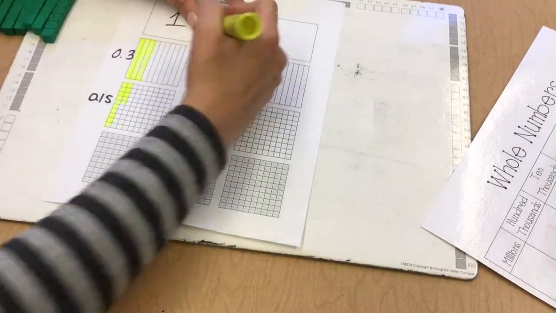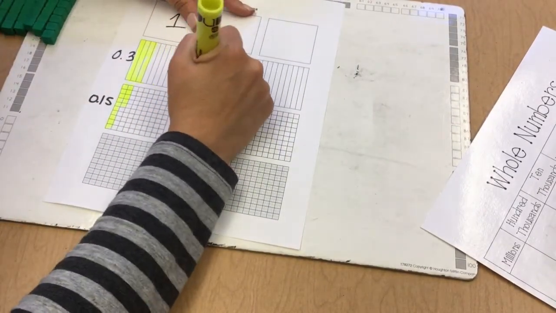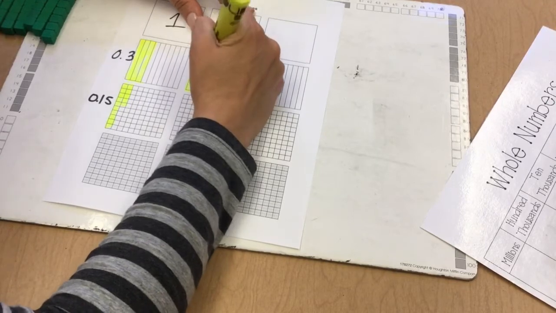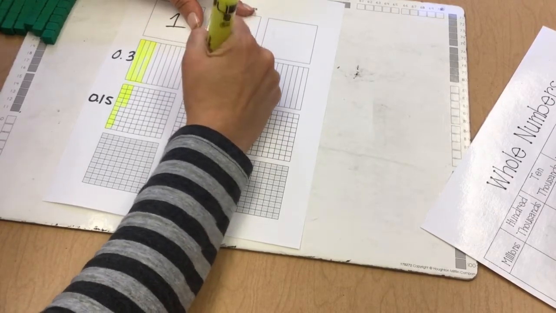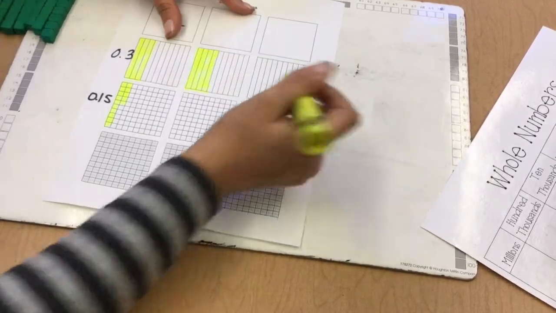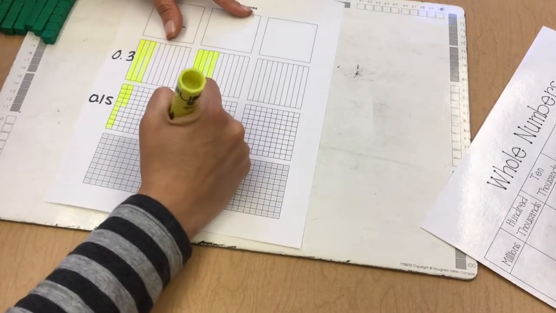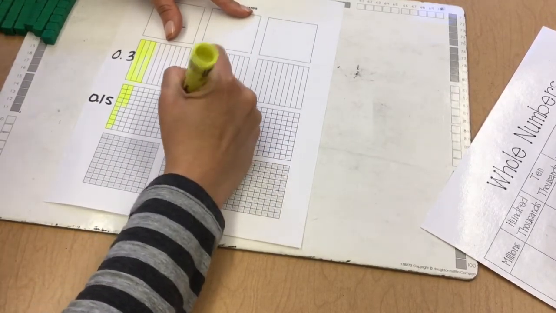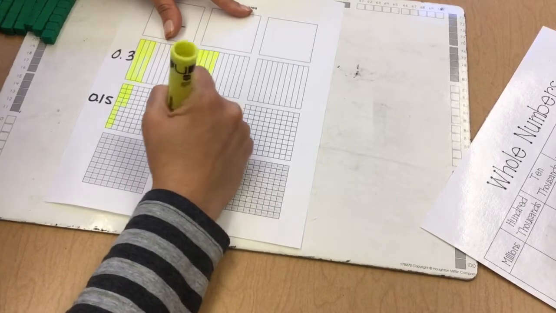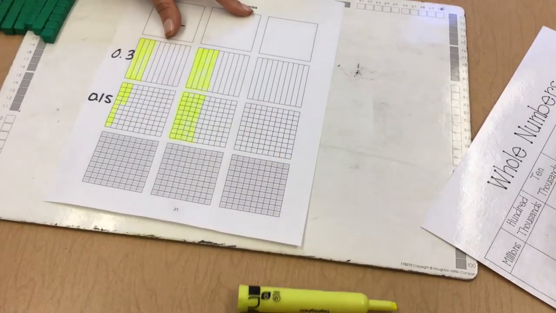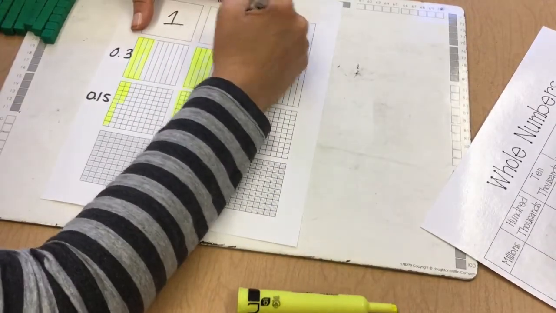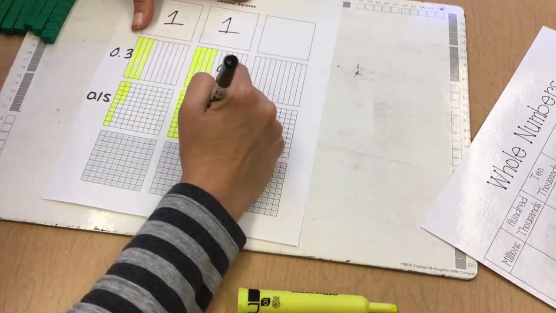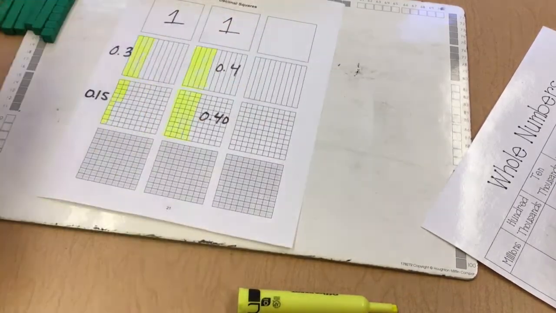Okay. In addition, we want them to understand how tenths and hundredths are equivalent. So 4 tenths and 40 hundredths are the same. So this is our 1 whole, this is 4 tenths, this is 40 hundredths. Okay.